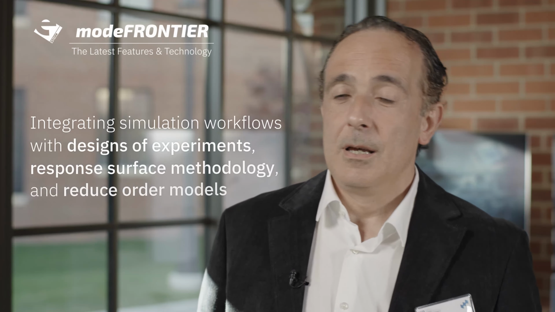I would say that first of all, modeFRONTIER allows you to enhance the efficiency of AI/ML models by integrating simulation workflows with design of experiments, response surface methodologies, and reduced order models at the same time. Once you have built your workflow, you can easily develop your DOE and use it to train RSMs and run ROMs inside modeFRONTIER.